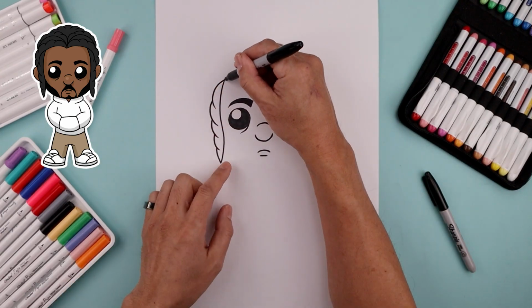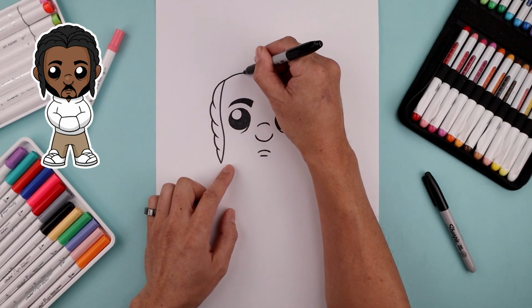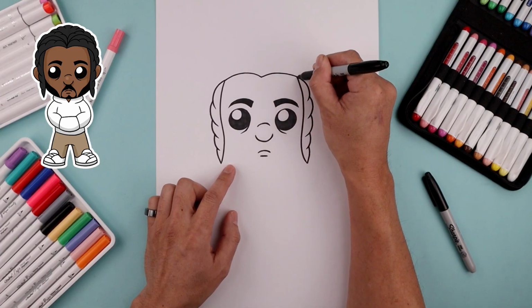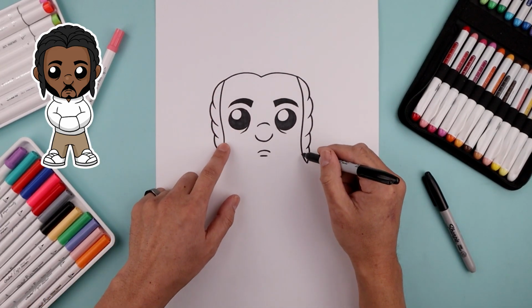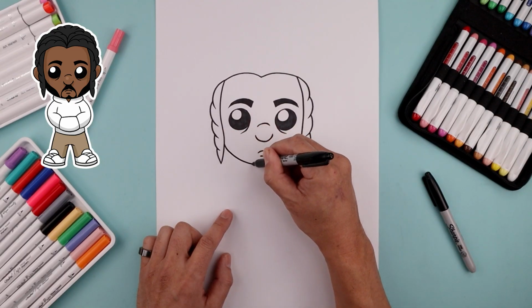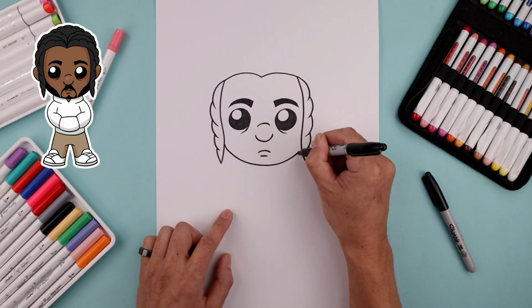Let's go back up to the top of the braid, bend the hairline, going up and then down in the middle, go up and then down towards the right. Now let's go back down towards the bottom and close off the head. Starting underneath the braid, curve this down, across, and then up.